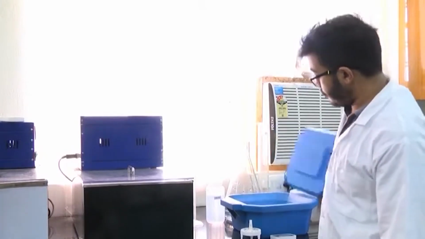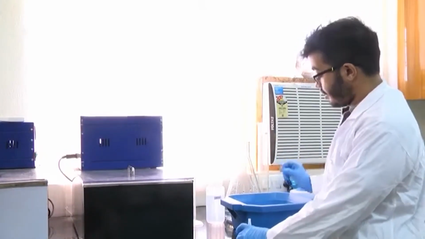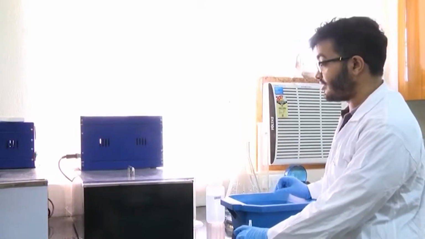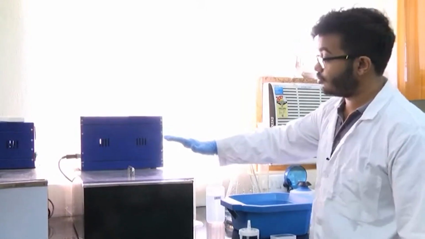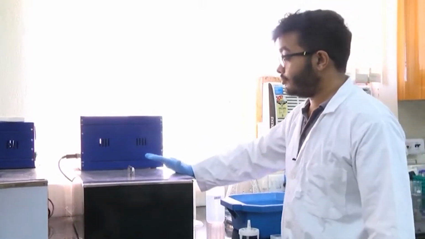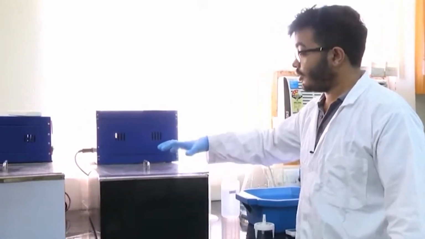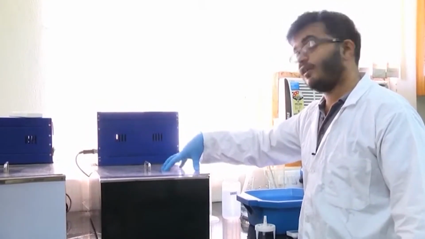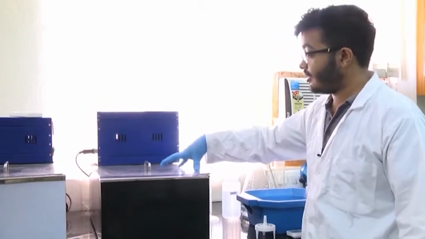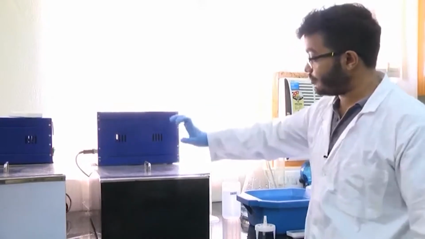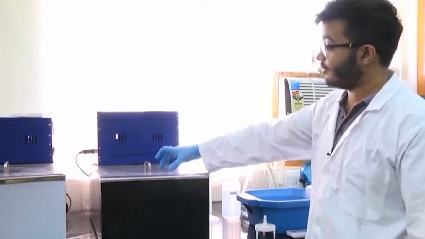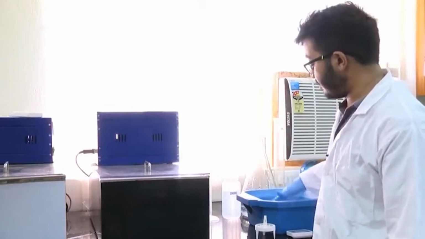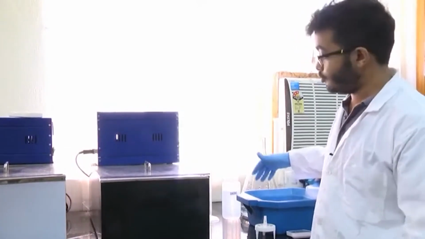Next, we are going to take out our vial containing the DNA mixed with the competent cells, and move on to the step of heat shock. This instrument that we have here is a water bath, which is being maintained at 42 degrees centigrade. I will take the vial, keep it here for 45 seconds, and once it is done, I will take it out and put it back in ice to let the cells recover for 2 to 5 minutes.